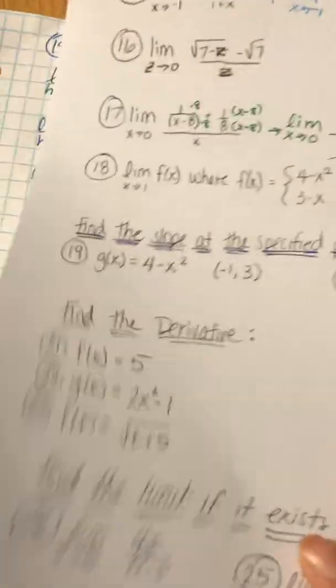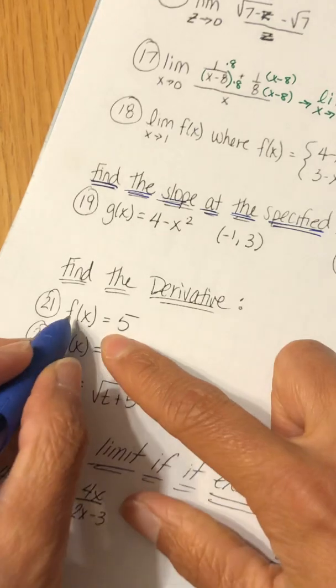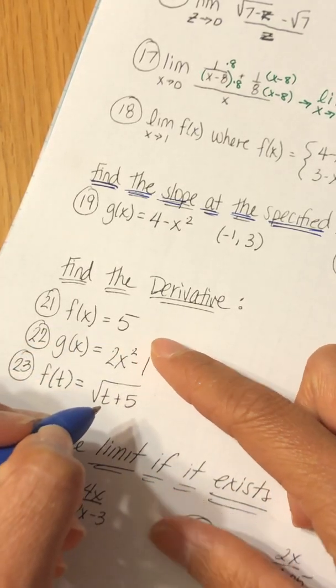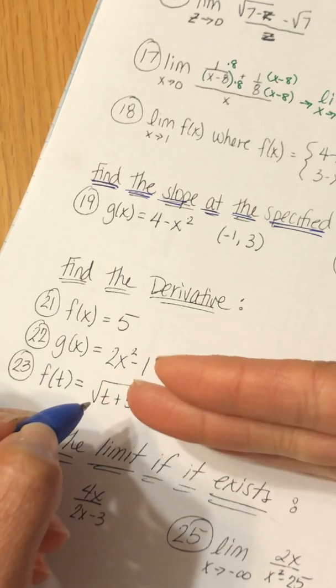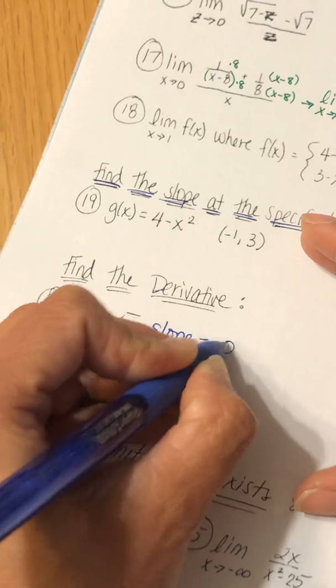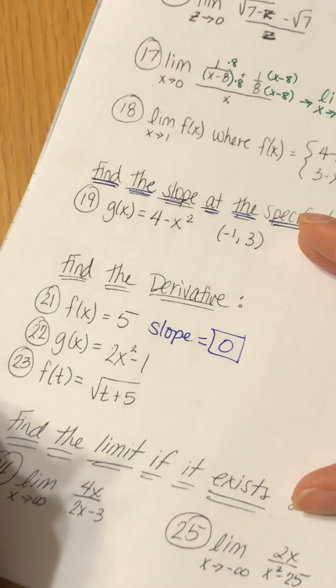Now 21 is really easy, so I'm going to do it on this sheet. Remember, f of x is the same as y, so this is y equals 5. Y equals a number is a horizontal line, and horizontal lines have no slope. So the slope equals 0, which means the derivative is 0.